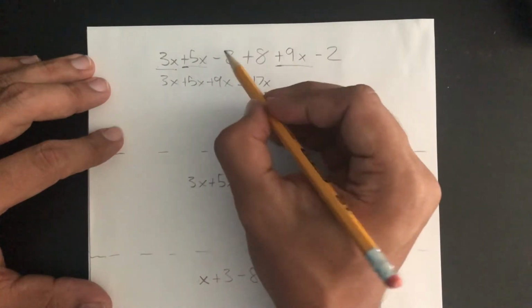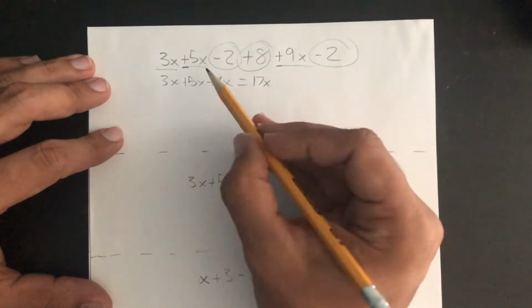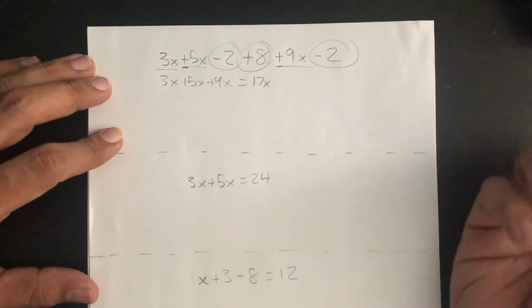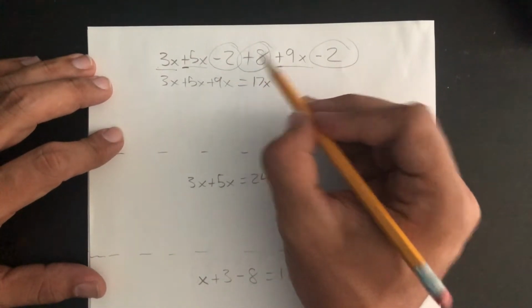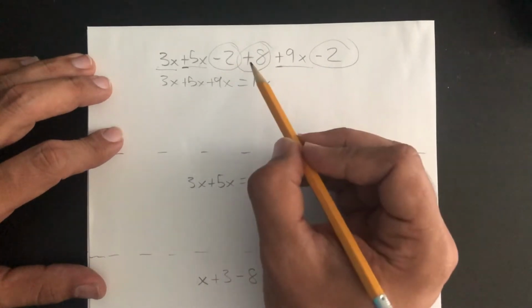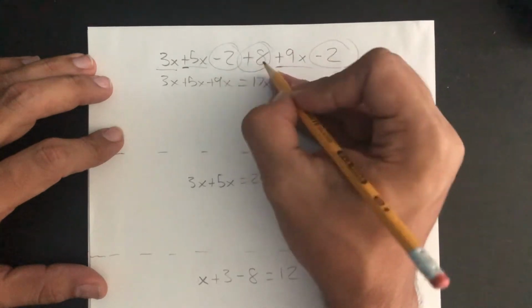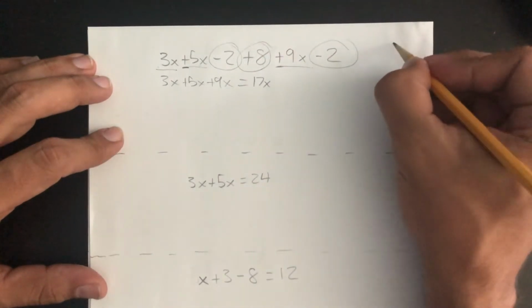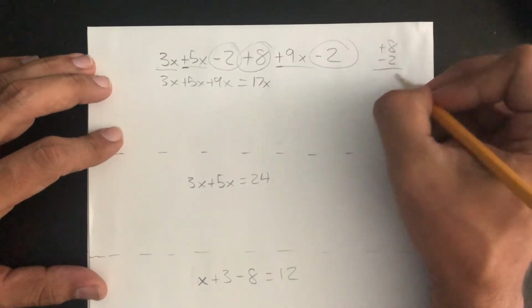Now I'm looking at just constants. Constants are numbers with no variables. They have the same amount of variables because all of them have no variables. So I have -2 plus 8 and then -2. Now when you're putting positive and negative integers together, the rule is you put the number furthest from the 0 on top. So I'm going to go 8, that's a positive, and -2 on the bottom.